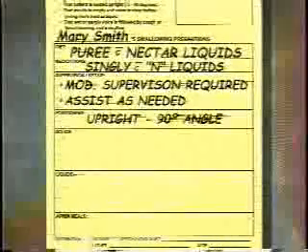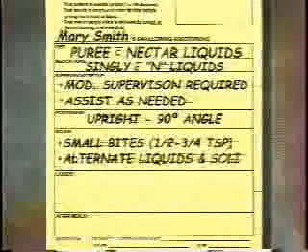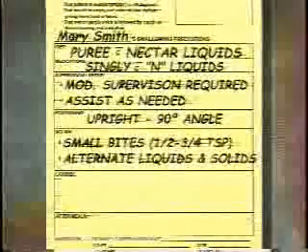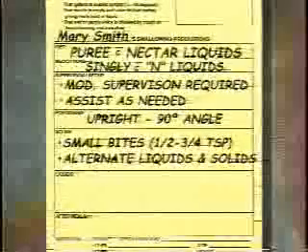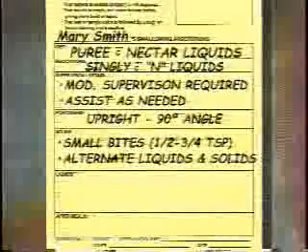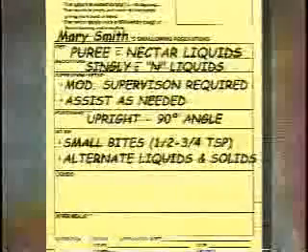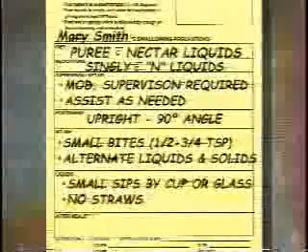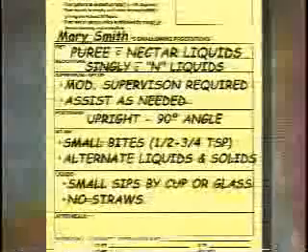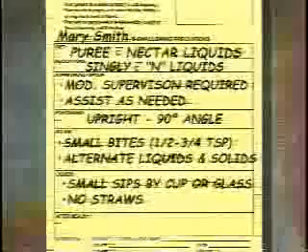positioning, generally upright and at a 90-degree angle, solids and how they can best be taken, small bites, 1/2 to 3/4 teaspoon, sometimes alternating liquids and solids is recommended, or a double swallow. Liquids, how they can best be taken, oftentimes small sips by cup or glass, and an indication as to whether a straw is safe.